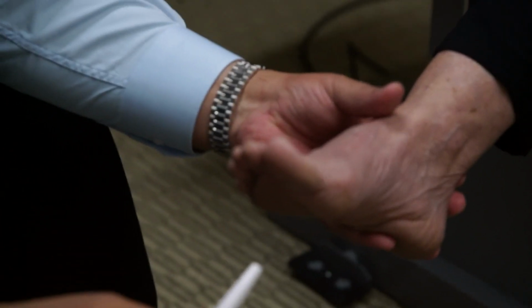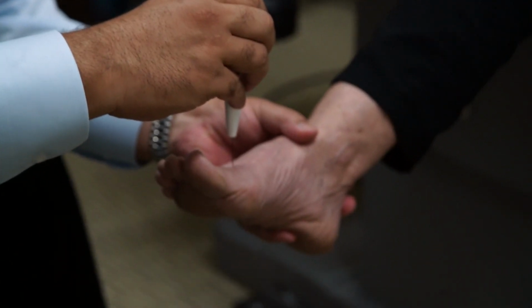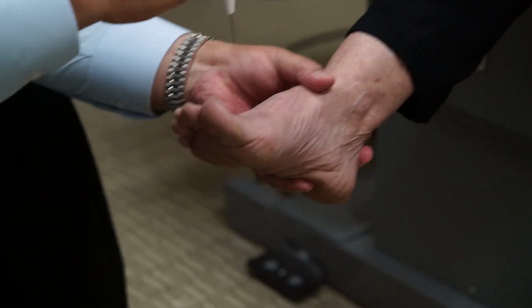Are my eyes closed? Yeah, you have to have your eyes closed. So just say now as soon as you feel it. Yeah. But it's on the top of my foot, not the bottom. Yeah, I'll do both.